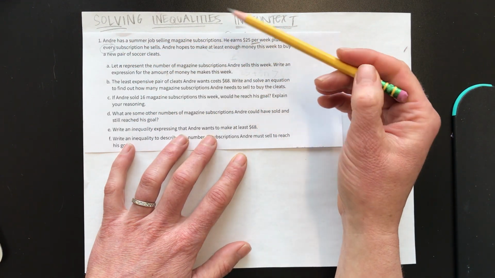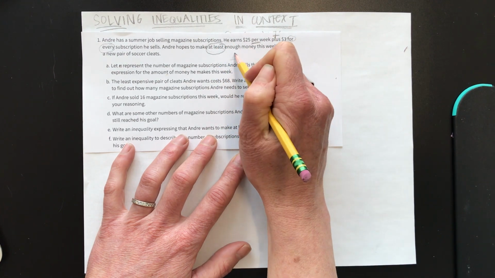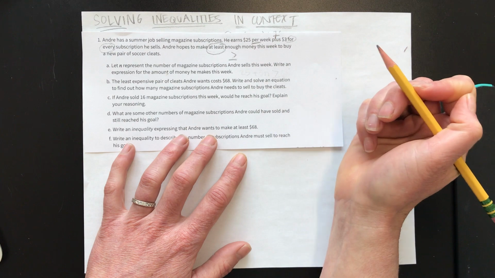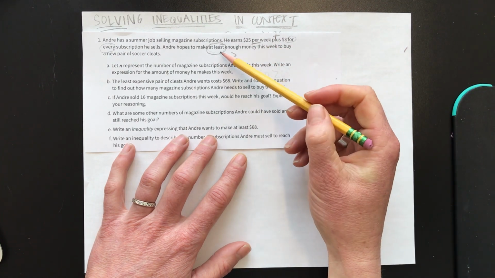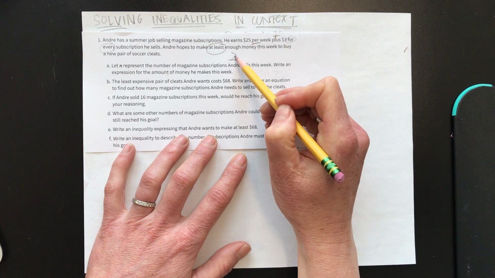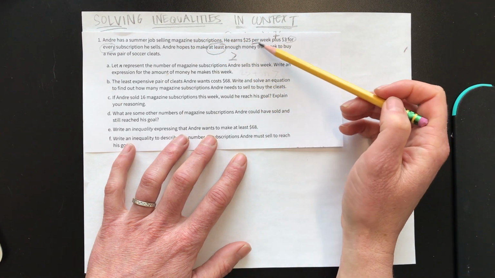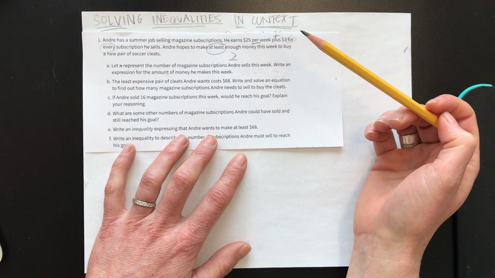Andre hopes to make at least, this word at least is going to give me a clue that that's going to be greater than or equal to. If this had said at most, I would have written it the other way. That would have been a less than symbol. So he hopes to make at least enough money this week to buy a new pair of soccer cleats.